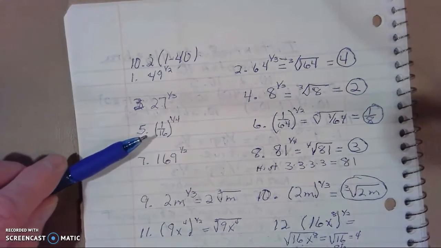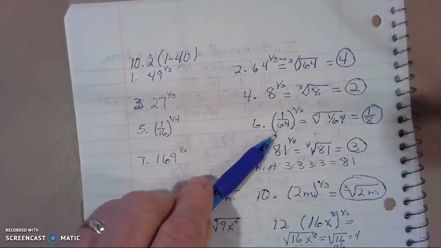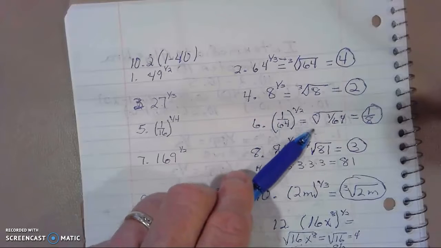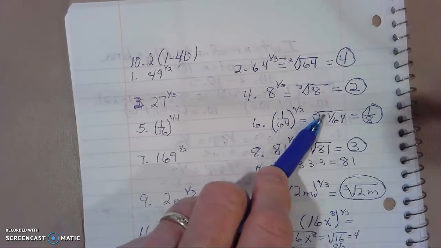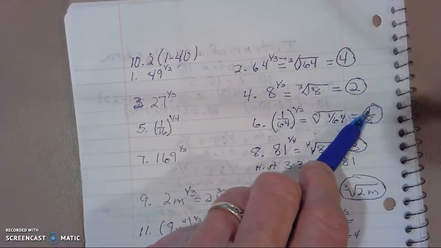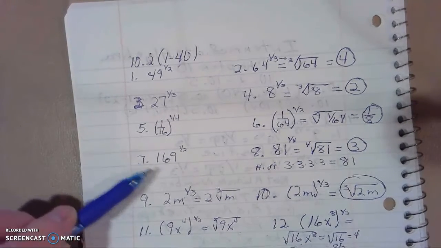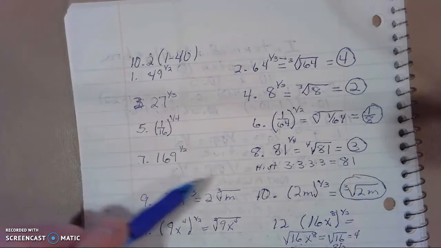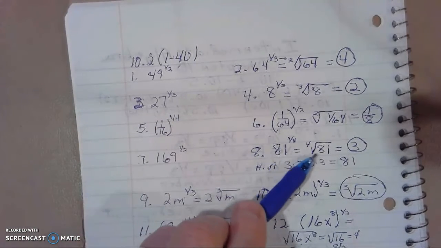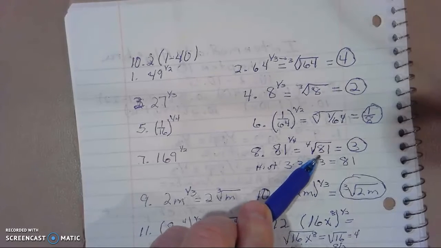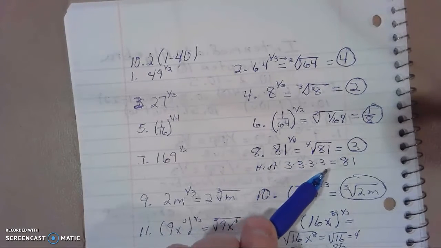Number 5, 1/16 to the 1/4 power. 6, 1/64 to the 1/2 power. That 2 is your index, so square root of 1/64, you take square root of both. Square root of 1 is 1, square root of 64, 8. Number 7, 169 to the 1/2 power. 8, 81 to the 1/4 power. So that means the 4th root of 81, and that's 3, because 3 times 3 times 3 times 3 is 81.